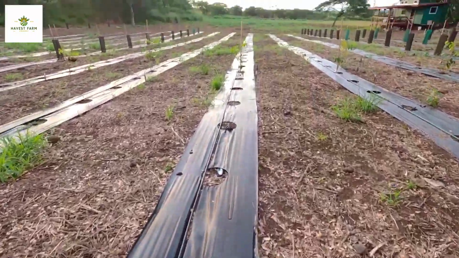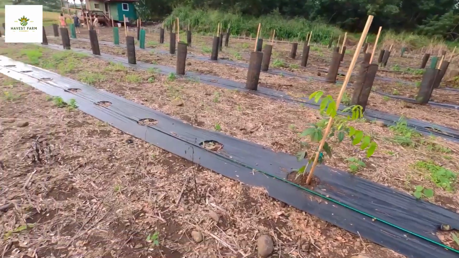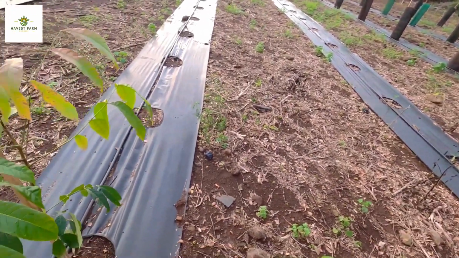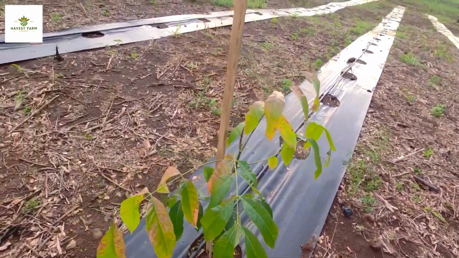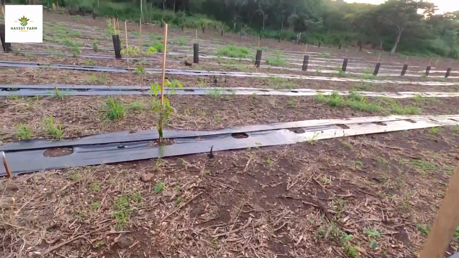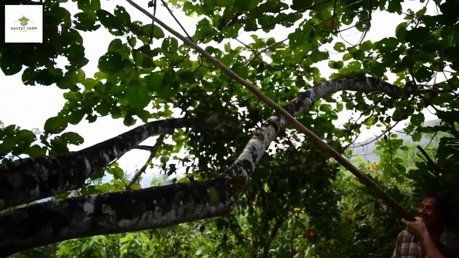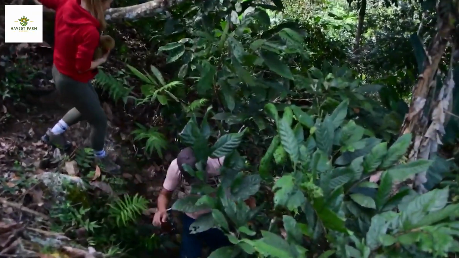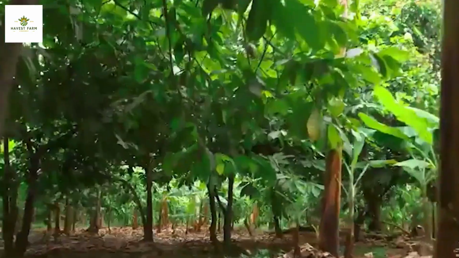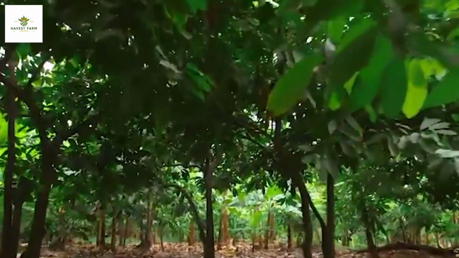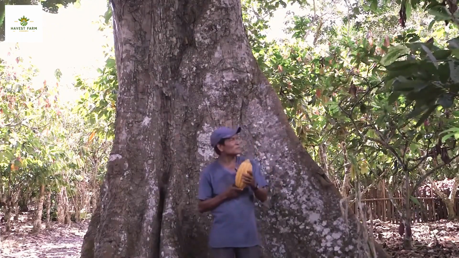Cocoa trees require rich, well-drained soils and regular rainfall to flourish. Farmers often plant shade trees alongside cocoa plants to protect them from direct sunlight and maintain the right humidity levels. These shade trees also contribute to the biodiversity of the plantation, promoting a healthier ecosystem.